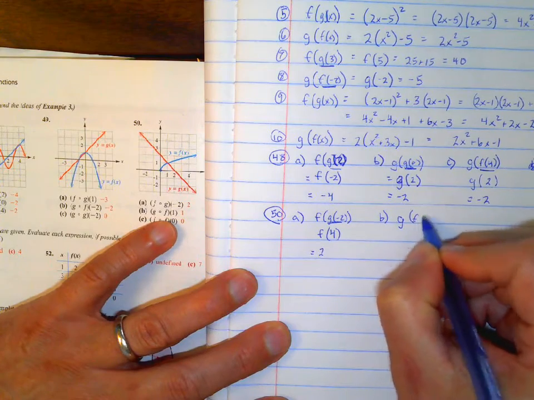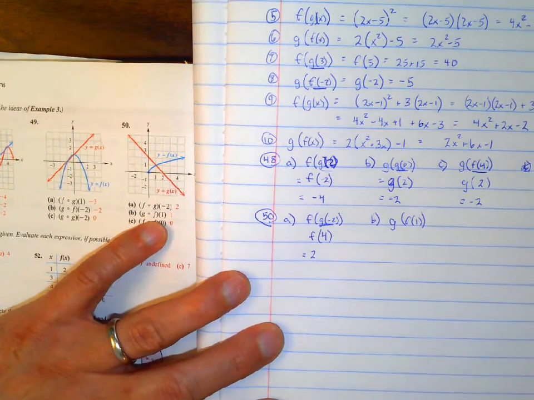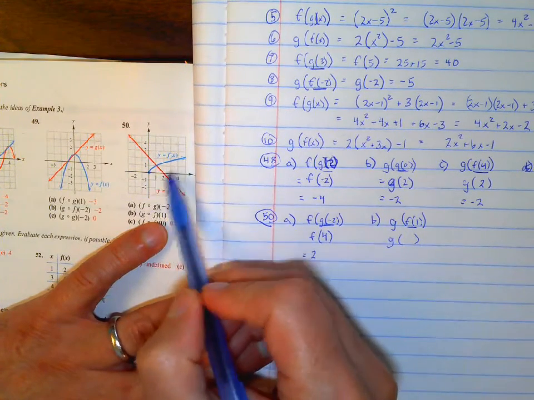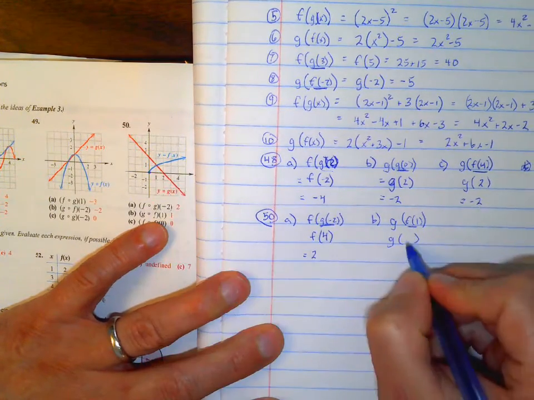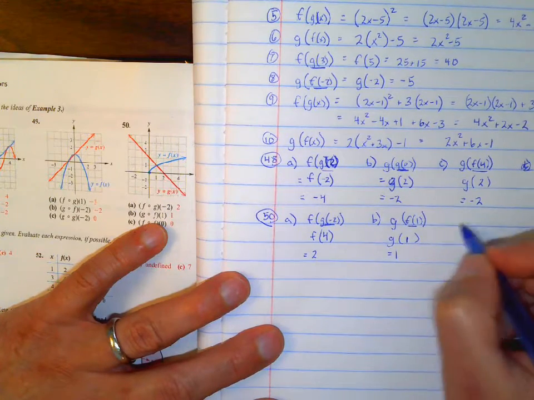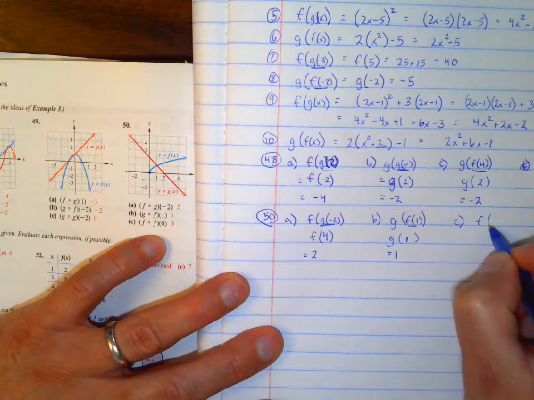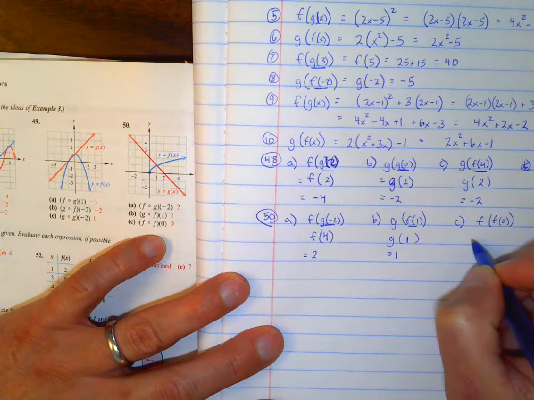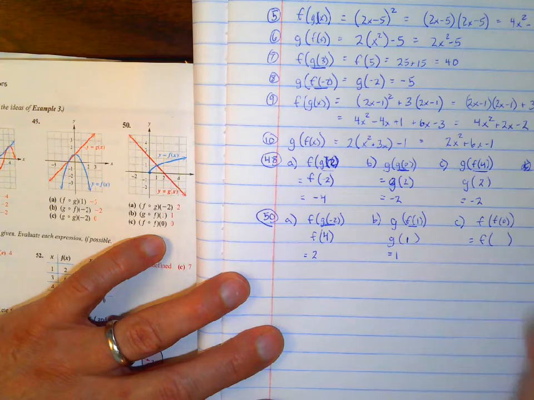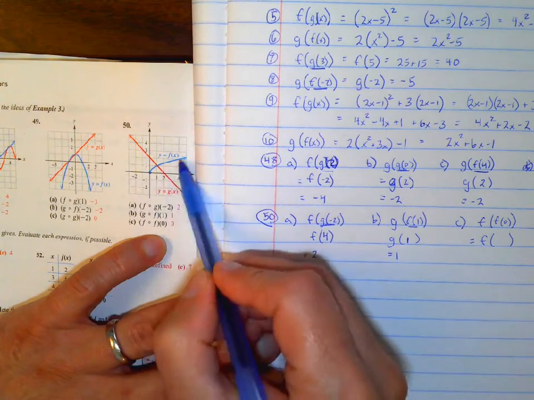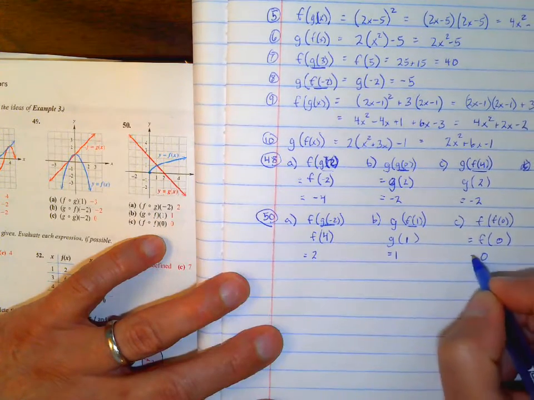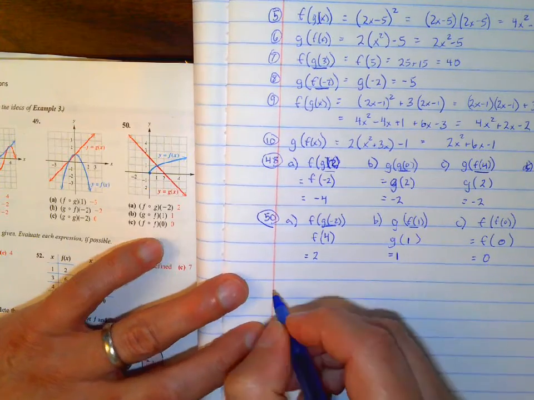Finding g of f of 1. So we first find f of 1. F of 1, so f is the blue, of 1 is 1. And then g of 1 is also 1. Then f of f of 0. So we want to find f of 0 first here. So in our f function, that's the blue one, f of 0 is 0. And then f of 0, once again, is 0. Okay, 52.